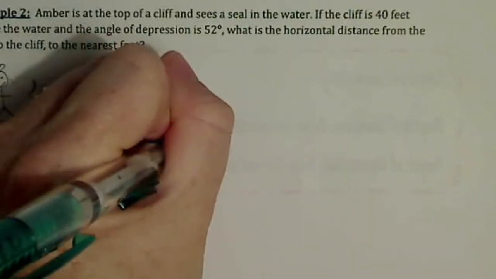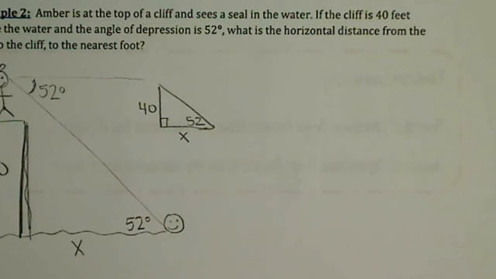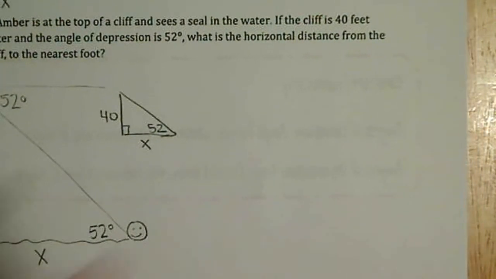Okay, so let's look at this. Here's my triangle. 52, 40, and x. Again, opposite and adjacent, I'm going to be using a tangent a lot this section. So we're going to have the tangent of 52 equals 40 over x.